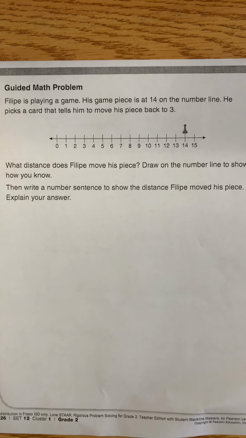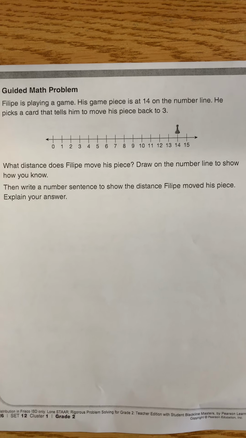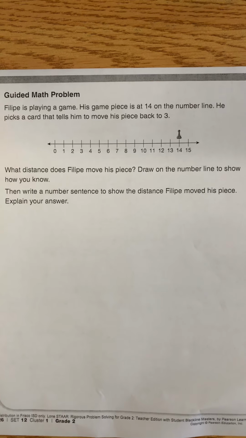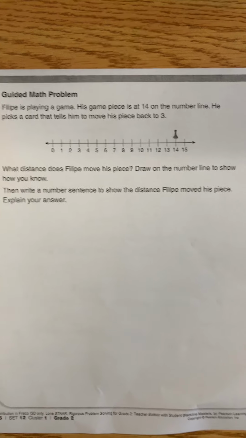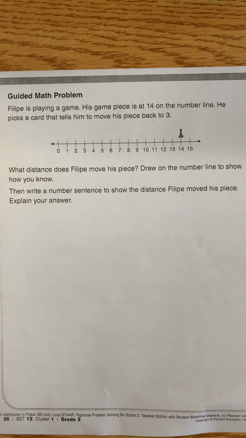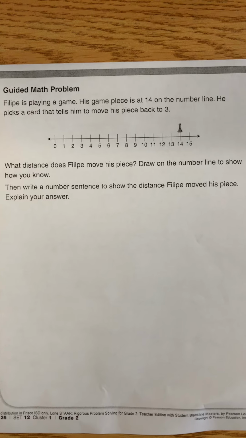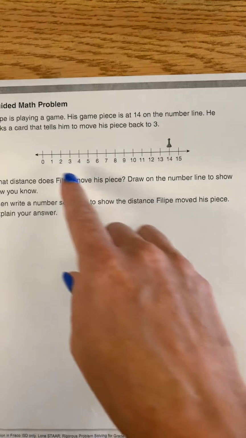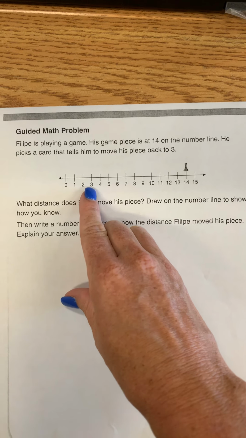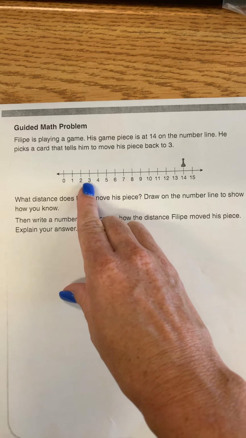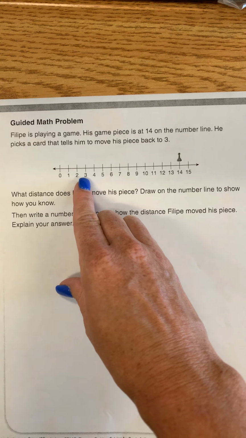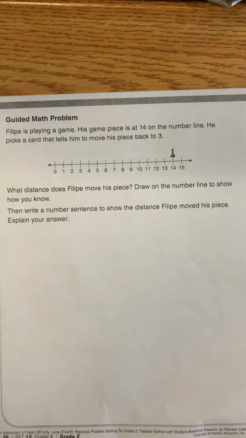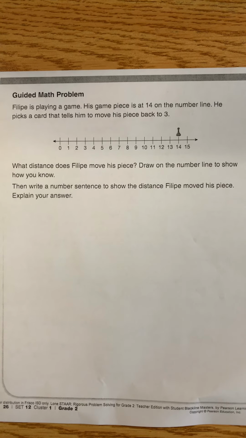Then write a number sentence to show the distance Felipe moved his piece. Explain your answer. Again, his game piece is at 14 and he has to go all the way back to 3. Go ahead and pause right now and try to work it out on your own.